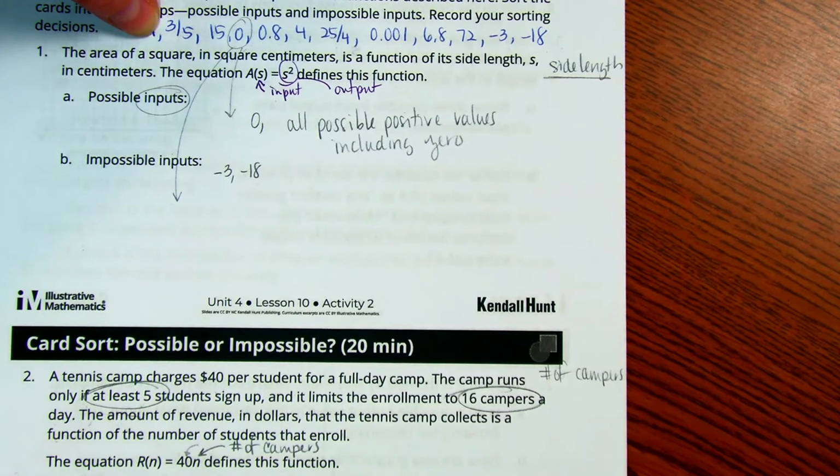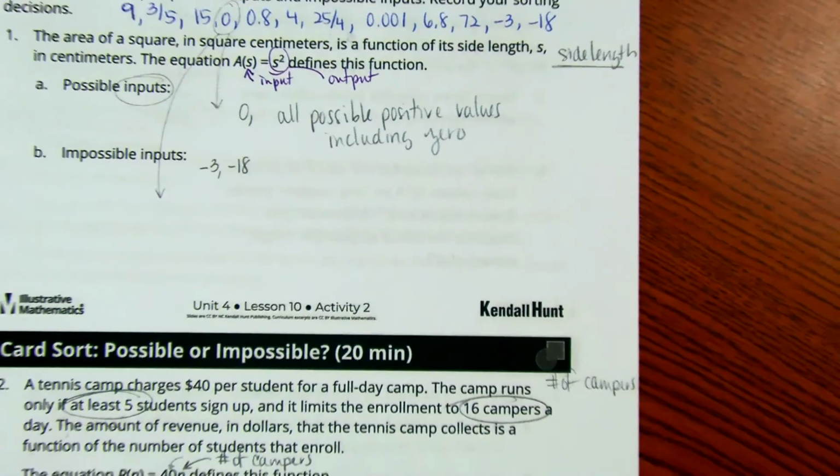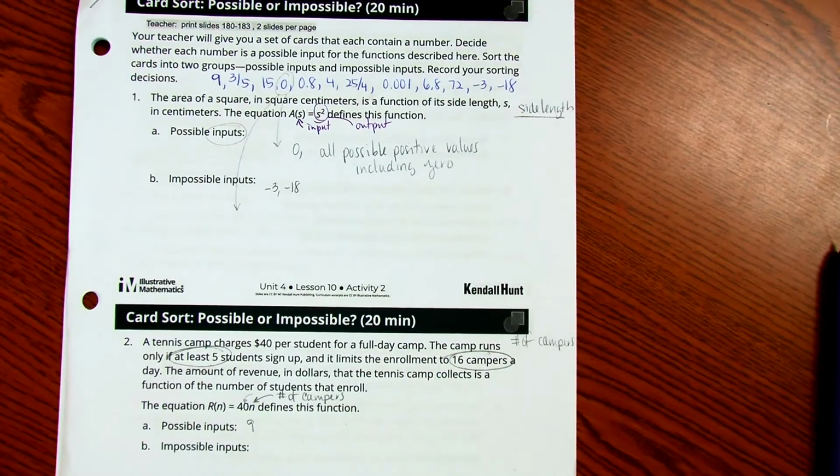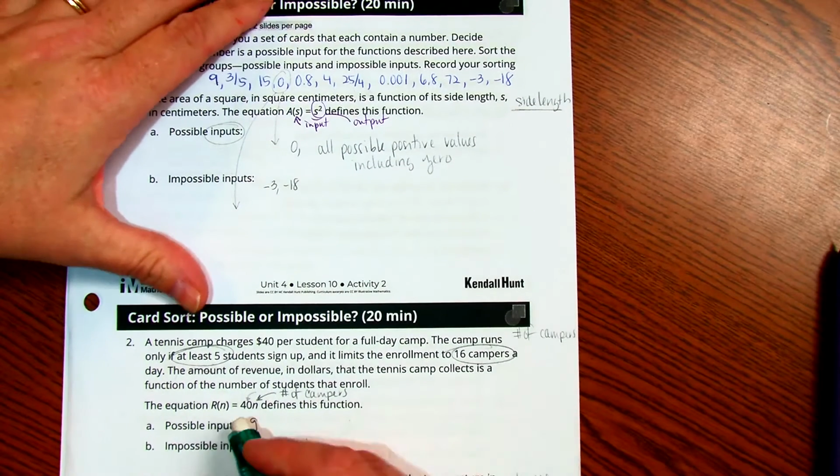I'm going to zoom out here so you can see the numbers. So 9.